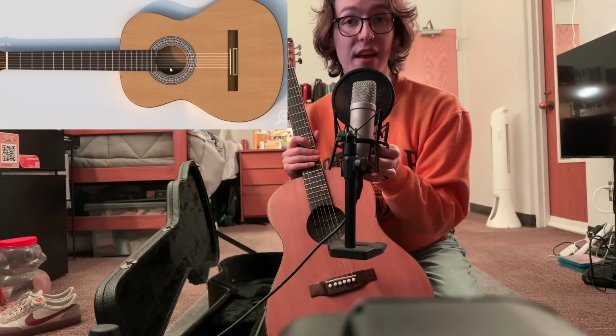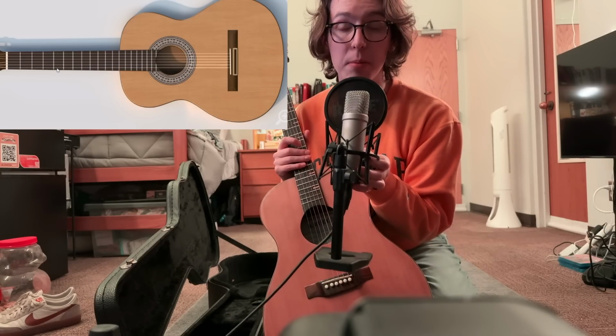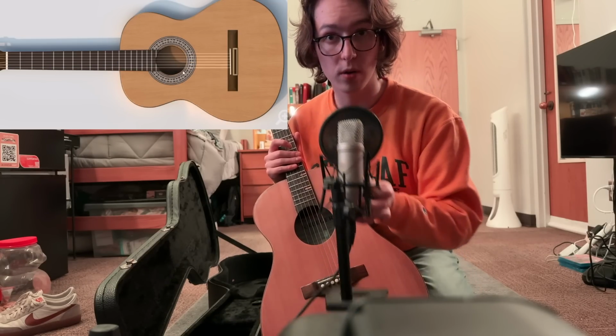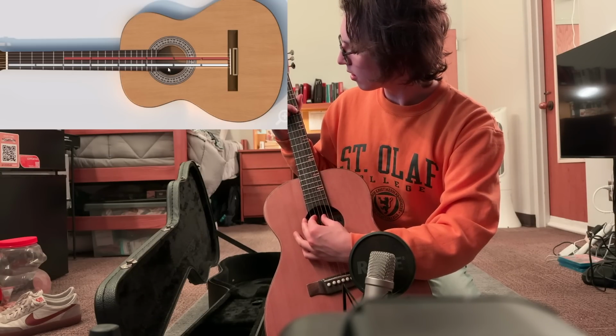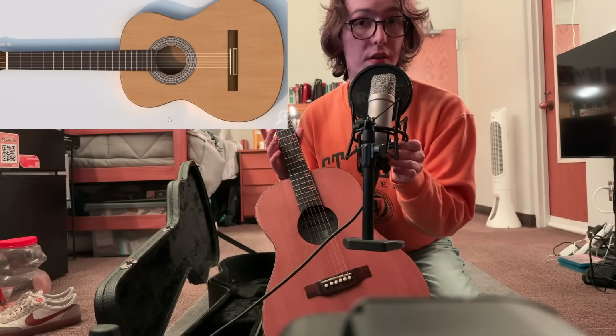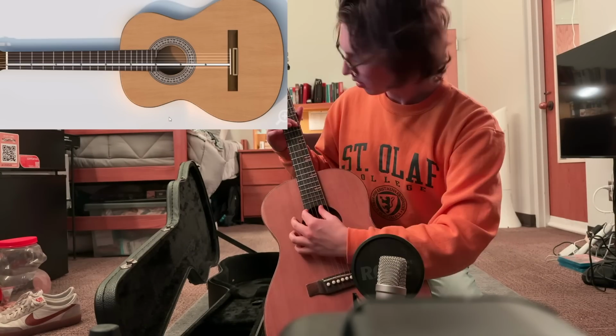Now if you want to try and get a fourth, a simple way we can do that is by playing 3/4 of the string length. Same thing you can do with a fifth and 2/3.